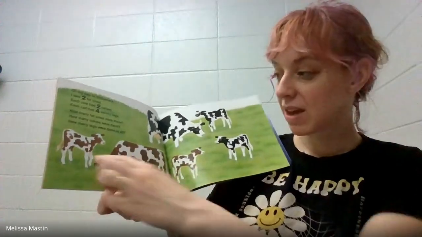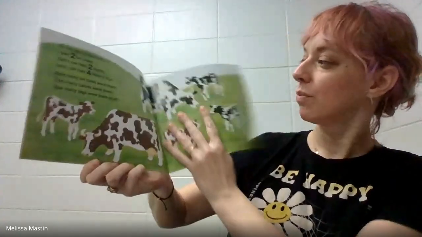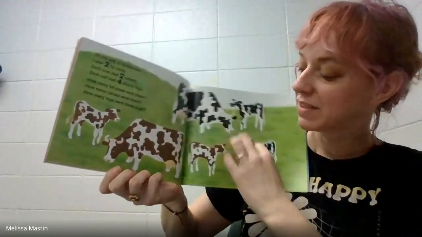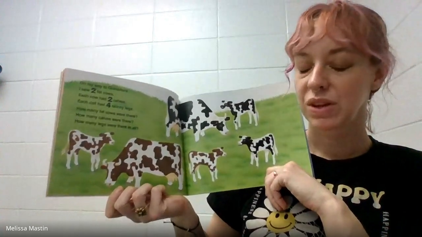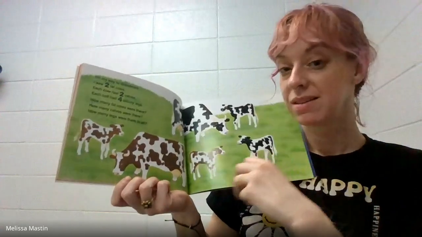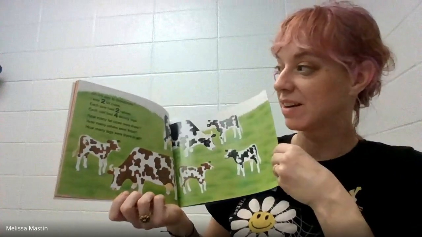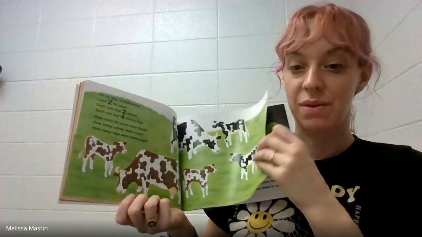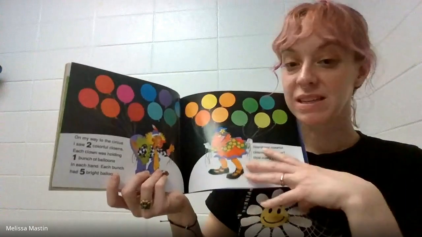Oh my gosh, if we count all the legs, we got 1, 2, 3, 4, 5, 6 cows, and they all have 4 legs. So we do 6 times 4. 6 groups of 4. We get 24 legs. So this is all multiplication. You can also get the same answer with addition.